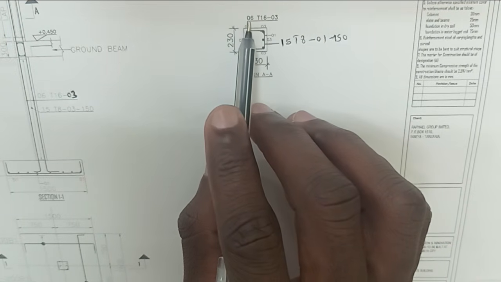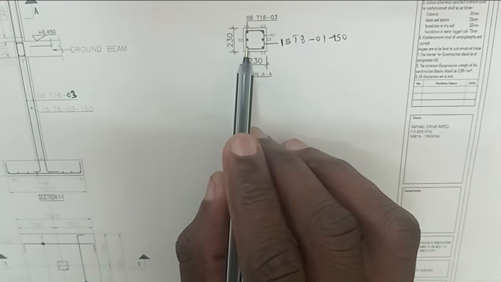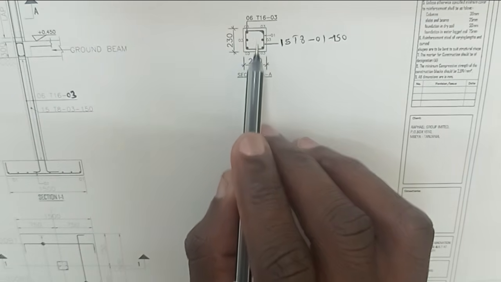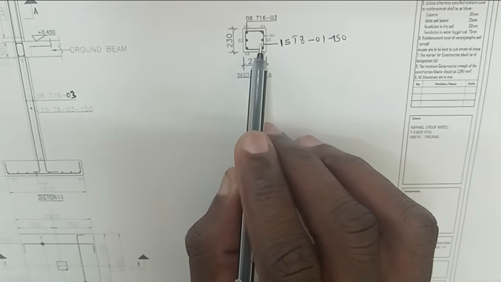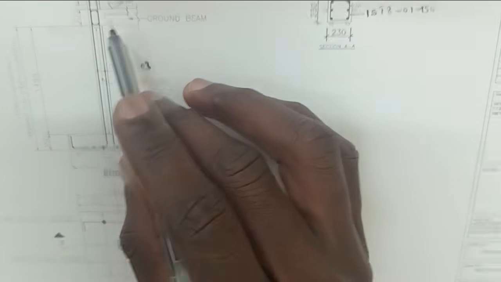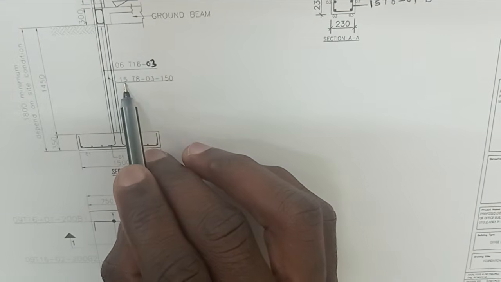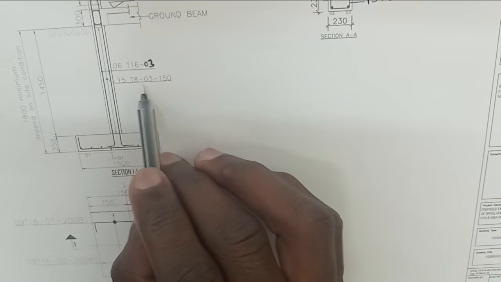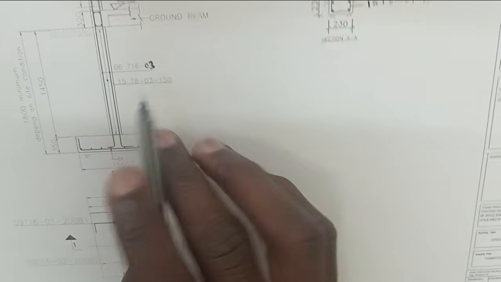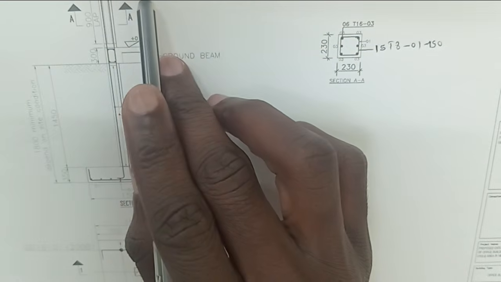In detail, there should be 6 bars with diameter of 16 at bar mark number 3. So this is the first bar, second, third, fourth, 5th, and 6th bar. These main bars should be held by stirrups. Stirrups are used to hold these main reinforcements. And from this ground level to the footing, there should be 15 stirrups with diameter of 8, at bar mark number 3, with a spacing of 150 millimeters center to center.